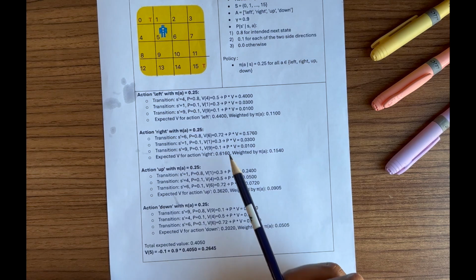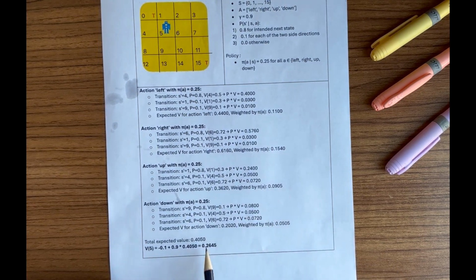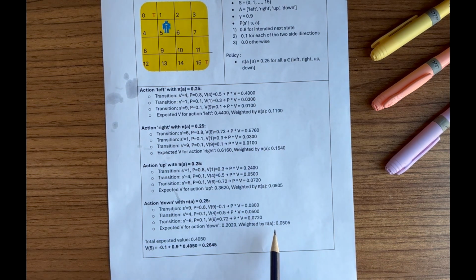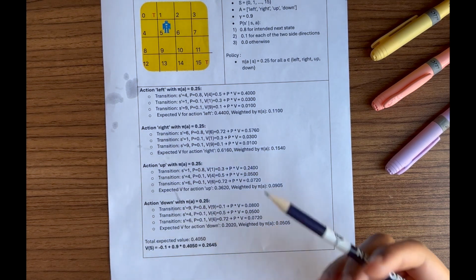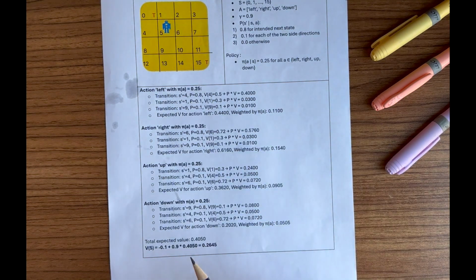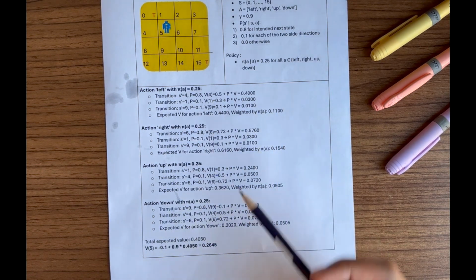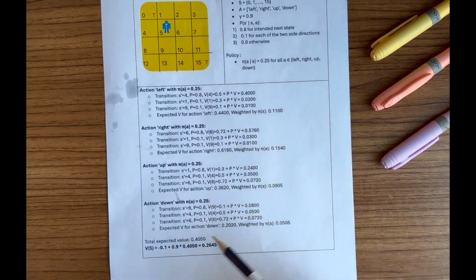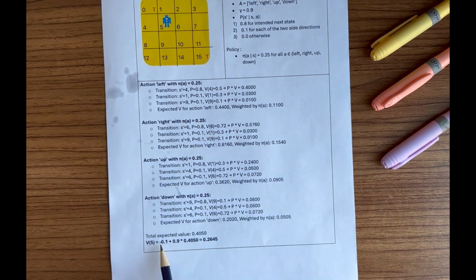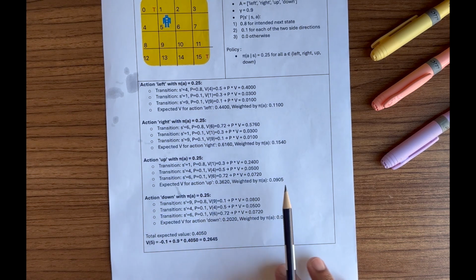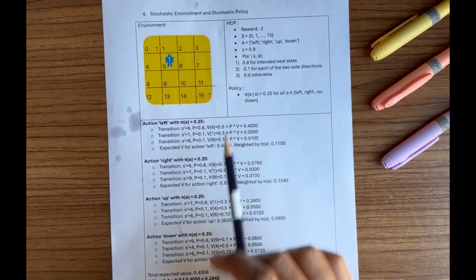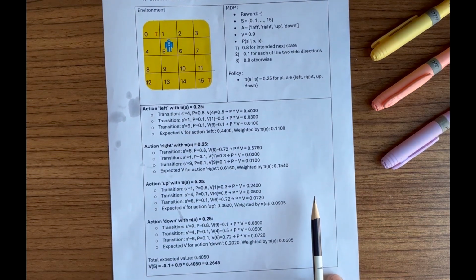Yes, we do that. We weigh that by the policy, and then we compute the total expected value across all these combinations. I mean, we do that, then we sum all the four values, multiply by gamma times the reward. The reward, by the way, here I wrote negative form, but it's really minus 0.1.